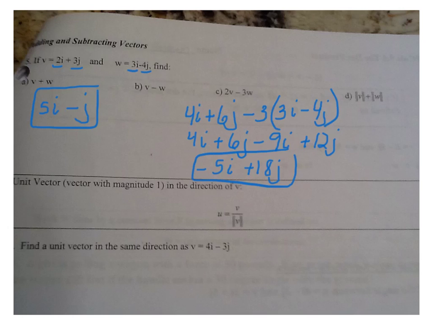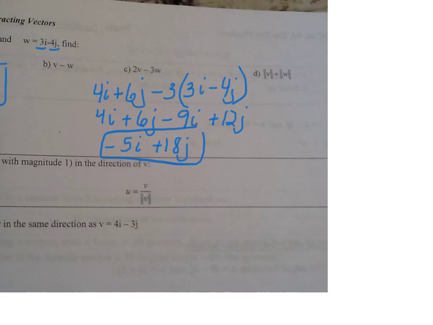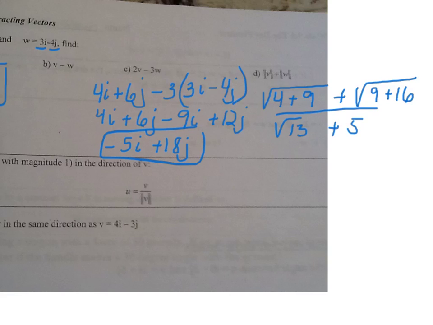The last example over here, part D, means the magnitude of v plus the magnitude of w. Now, remember to find the magnitude of v, it's from the Pythagorean theorem. So it would be 2 squared plus 3 squared. That's magnitude v. Plus magnitude w will be 3 squared plus 4 squared. So what I have here is root 13, and root 25 is just 5, so I'm going to leave it like that.